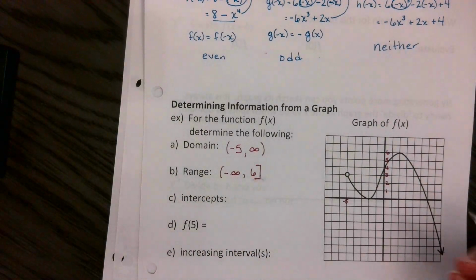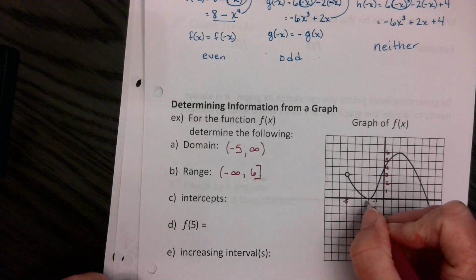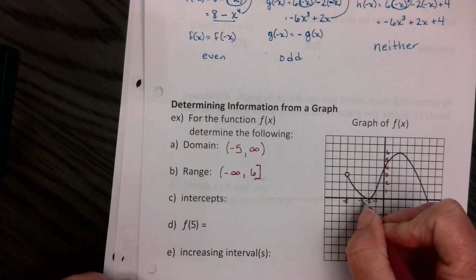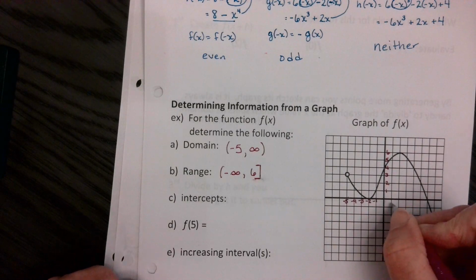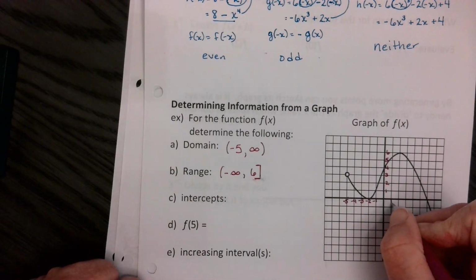Okay. And I'm going to do this. I don't really know why I labeled the y-axis, but it's okay. It's no big deal.